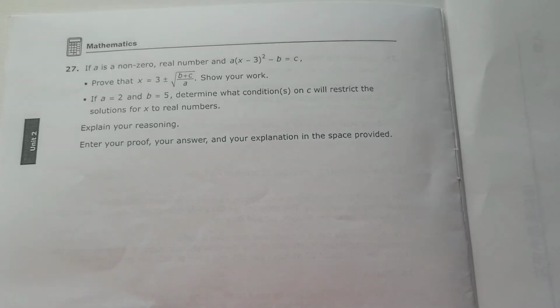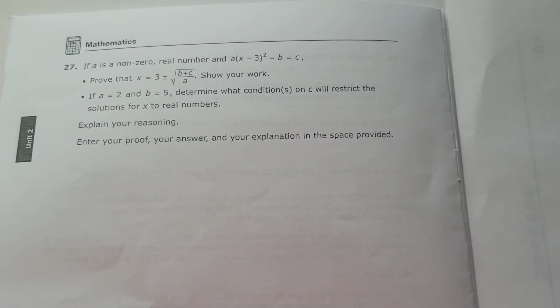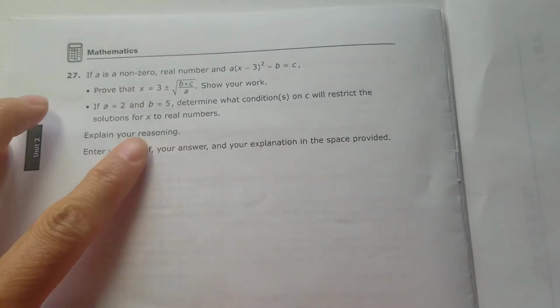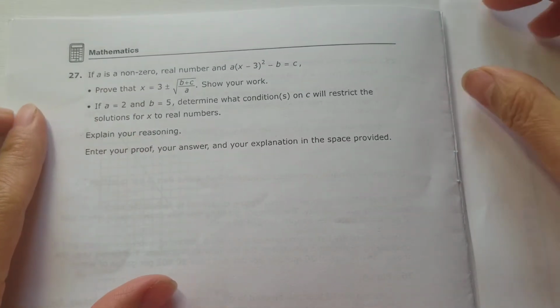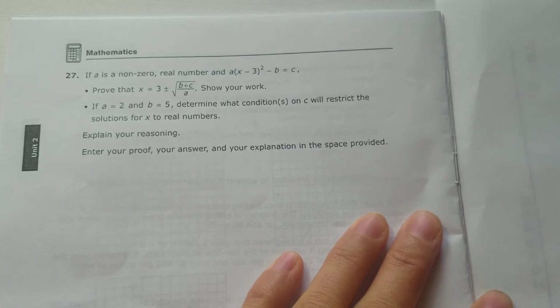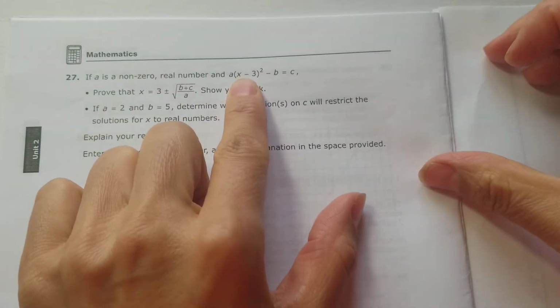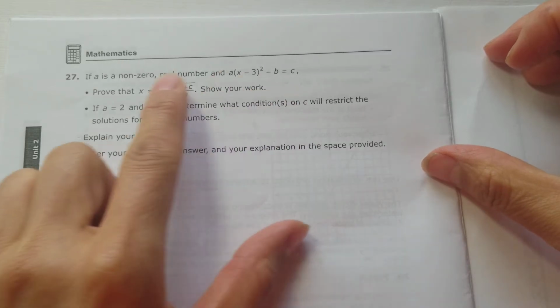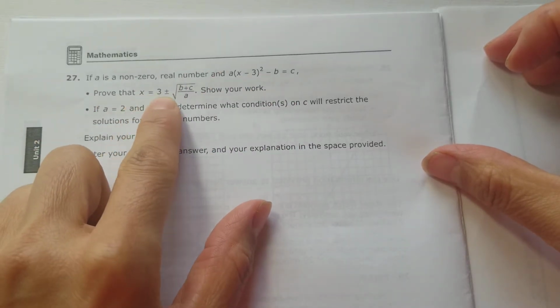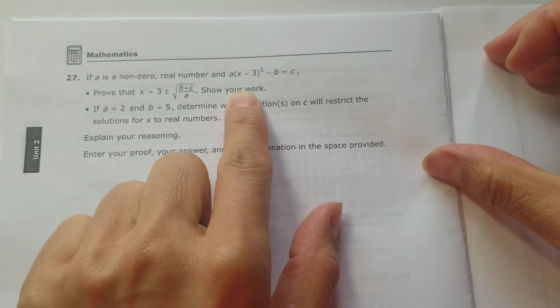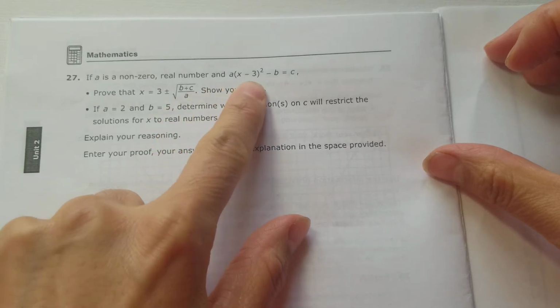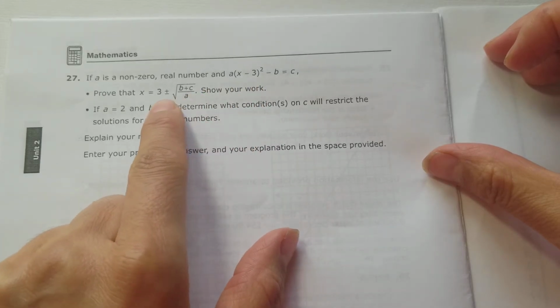Hello, my friends. Now let's work on our NJSLA practice question number 27. And this is the last one. We are almost done. So for question number 27, it gives you one equation. It asks you to prove x equals something, and this is basically just how to isolate the variable.